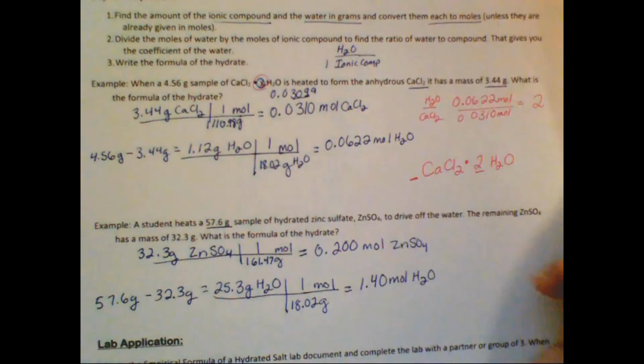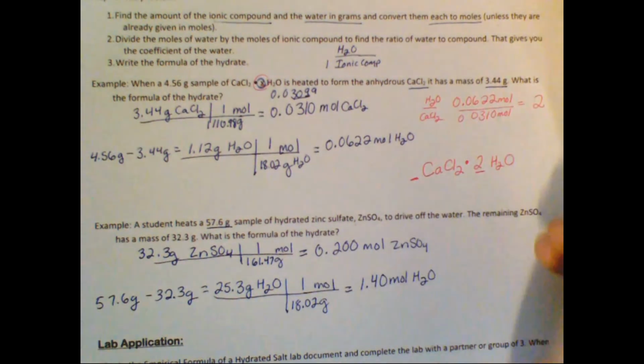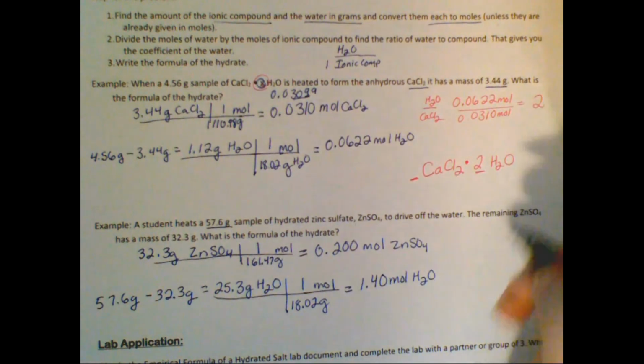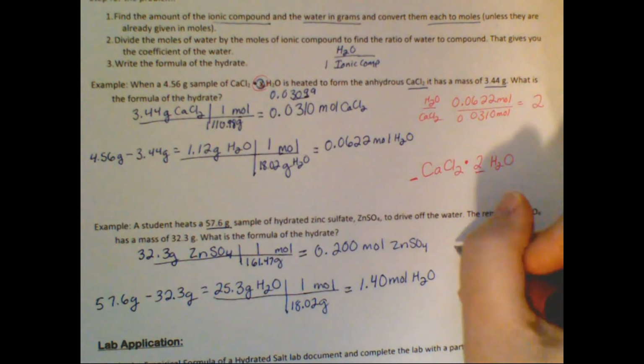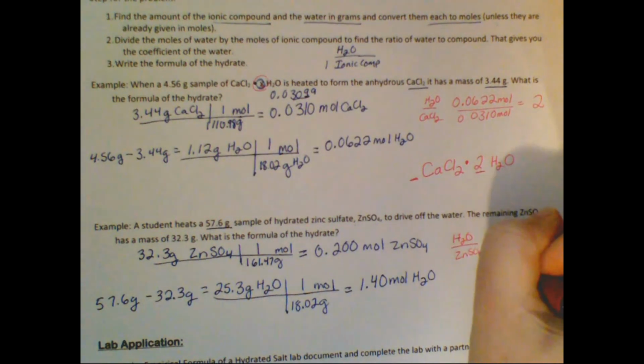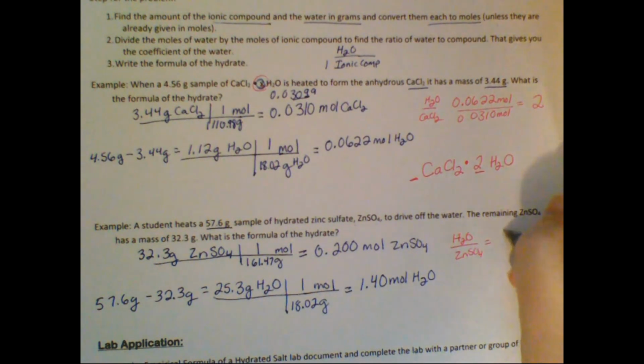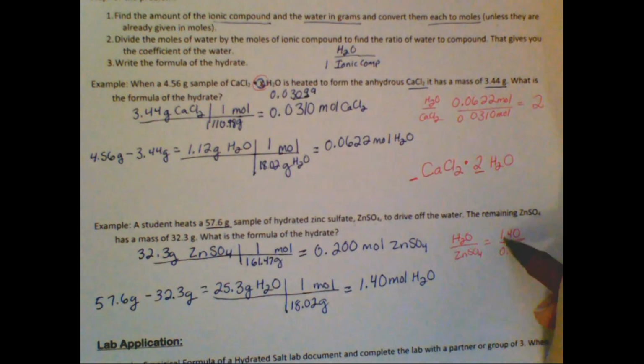So again, our final answer is the formula of our hydrate. Our ionic compound always comes first. Then the dot to indicate times, and then our 7 water molecules. So 1 zinc sulfate for every 7 water molecules. And that is our formula of our hydrate.